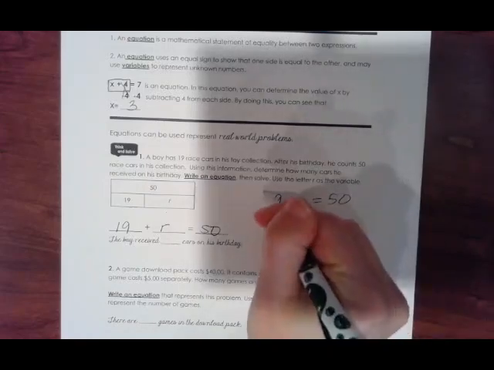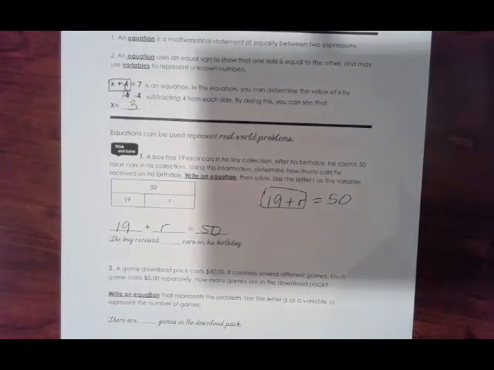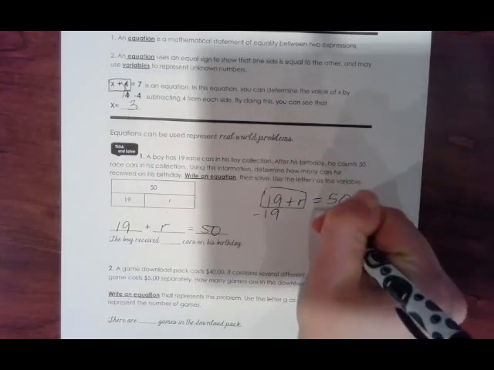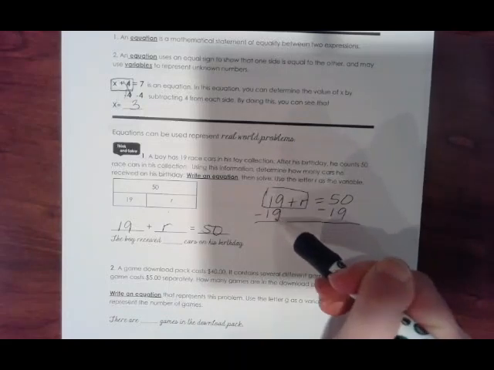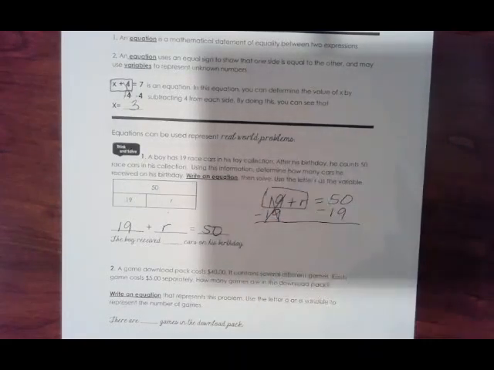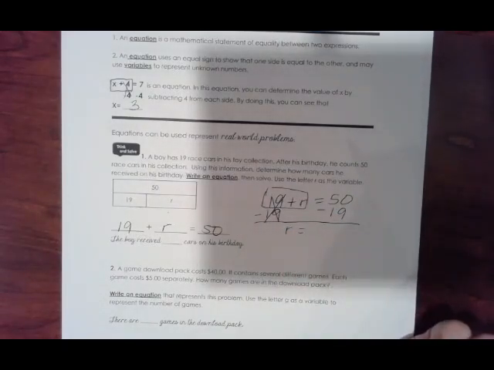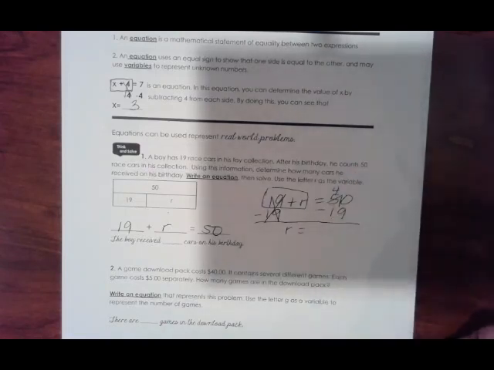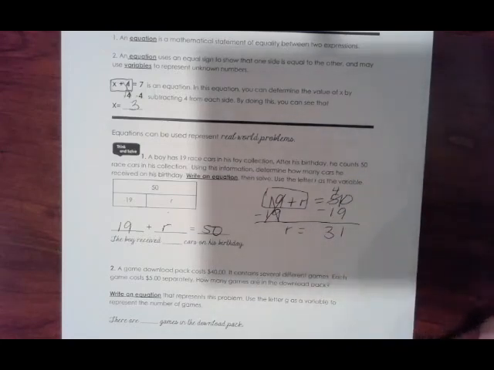To solve this, I have to look what is directly with my variable, and a positive 19 is. So what gets rid of a positive 19? A negative 19, and whatever I do to one side of the equal sign, I have to do to the other. So now you can see here 19 minus 19 gets me to 0, so I'm done. Those are gone. So what I have left is this r, and then I just subtract 50 minus 19. So I'm going to take a 10 from there, borrow it. 10 minus 9 is 1. 4 minus 1 is 3. So he got 31 cars on his birthday.